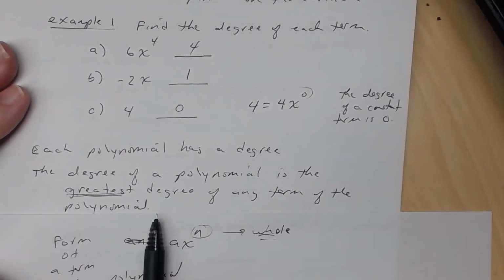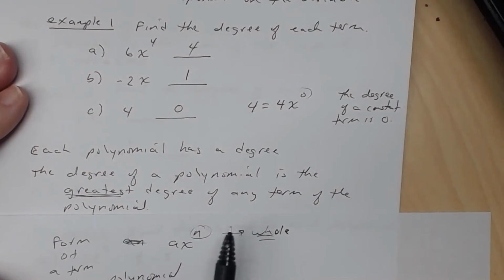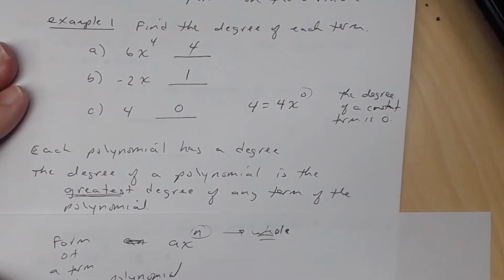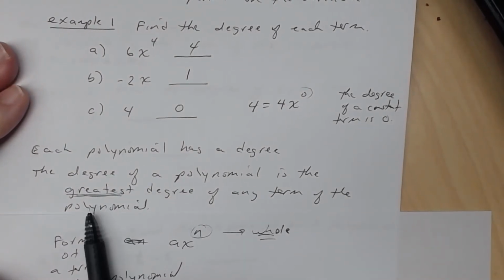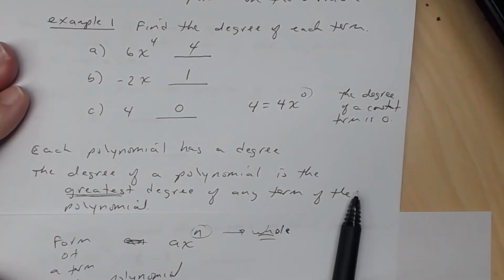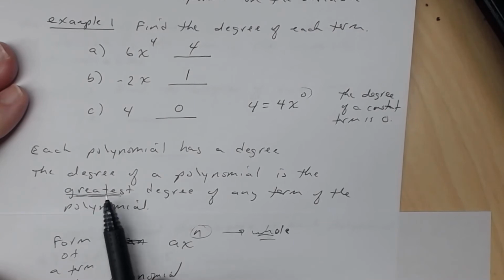So you look at all the terms, you look at all the degrees, and the degree that's the largest is the degree of the polynomial. That's all it is. So you don't add up all the degrees. Okay, that's incorrect. You look at which one's the largest. What degree is the largest, and that's your degree of the polynomial.